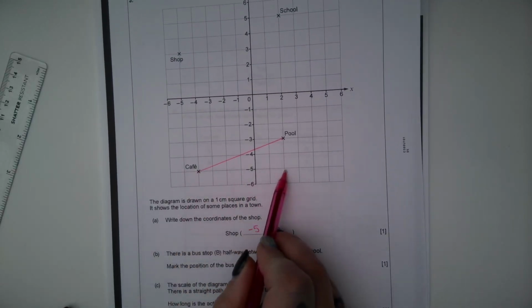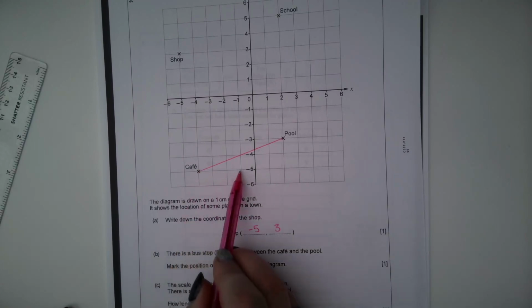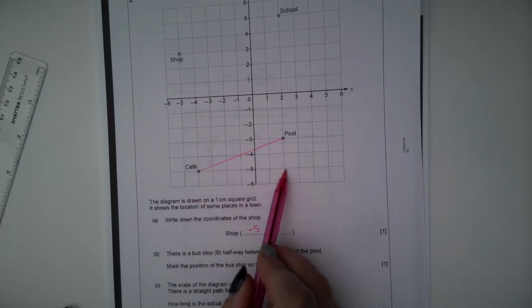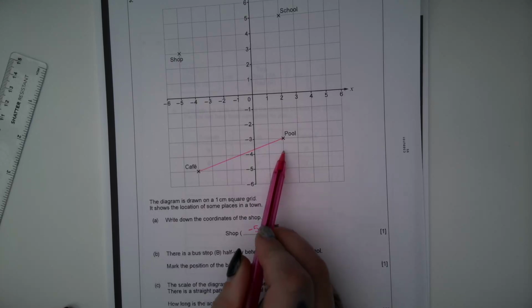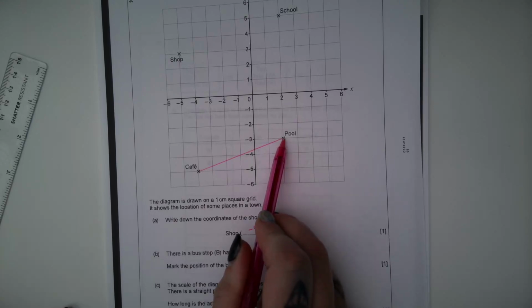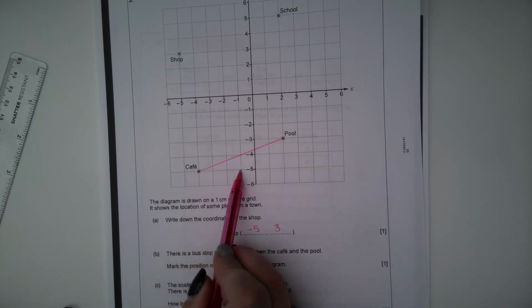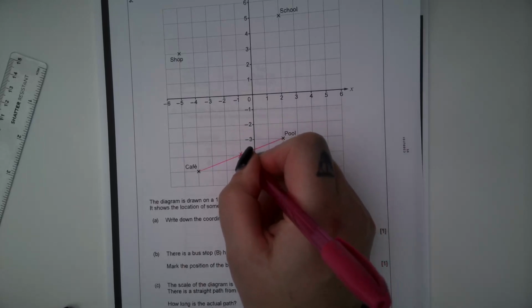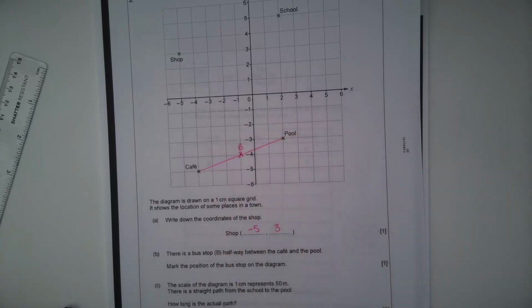Let's look at the horizontal distance. 1, 2, 3, 4, 5, 6 horizontally. And then 1, 2 vertically. So the midpoint will be half of that distance. So it will be 3 horizontally and 1 vertically. So this is our midpoint, B, the bus stop.